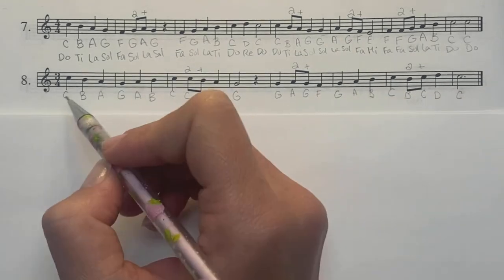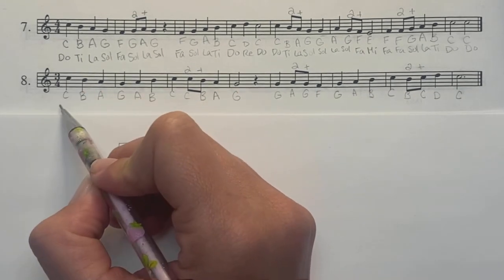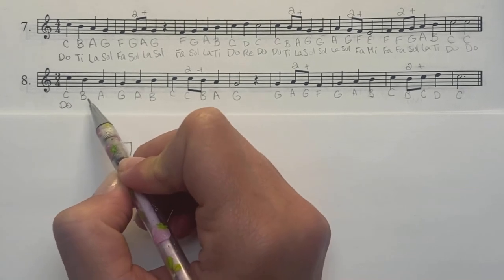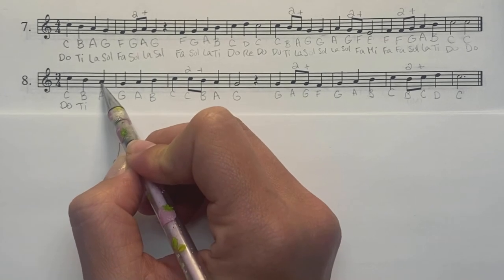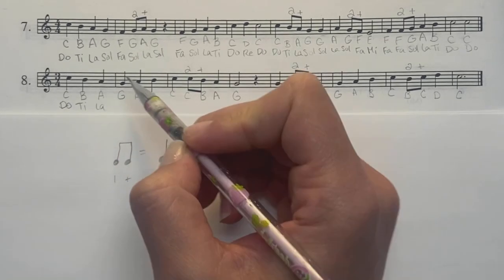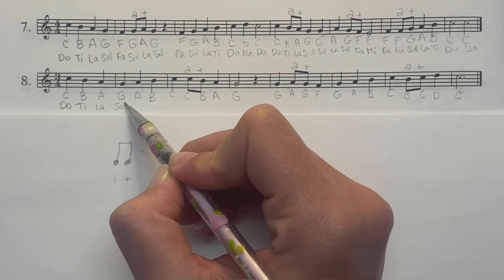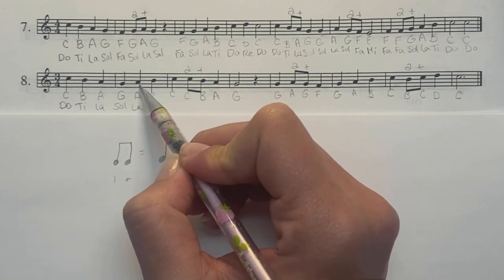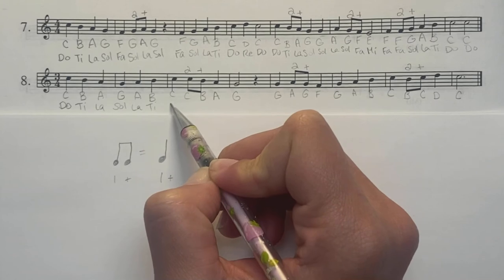All right, now let's do solfege real quick. So same concepts as before. We know that C is our starting point for do. So in this case, it's the high do. We're gonna go down a step to ti, down a step to la, down a step to sol, up a step to la, up a step to ti, up a step to do.